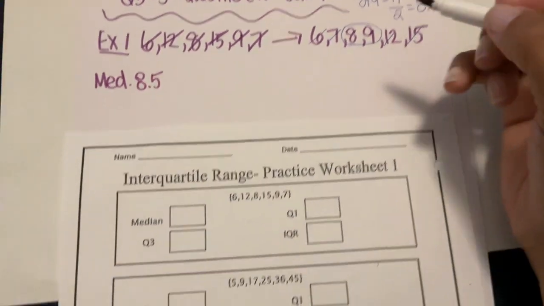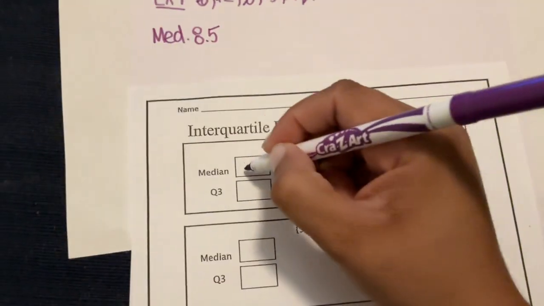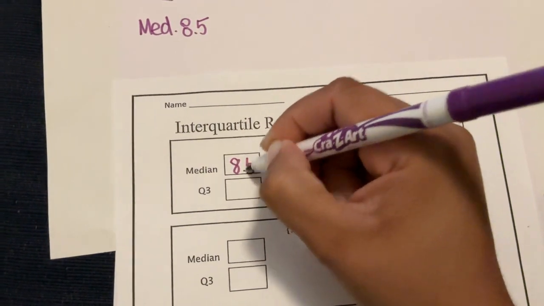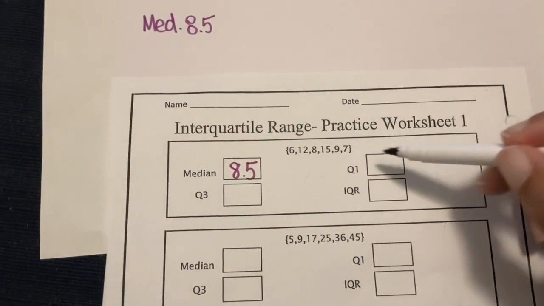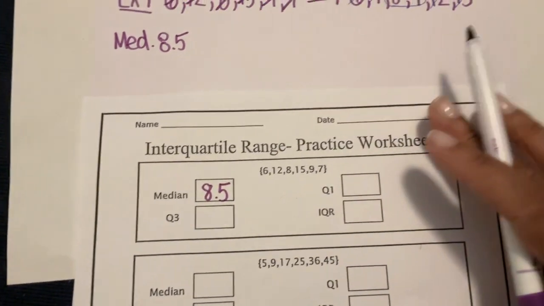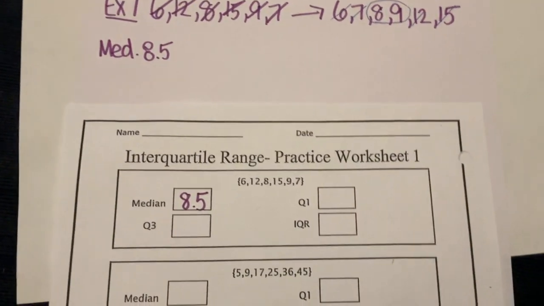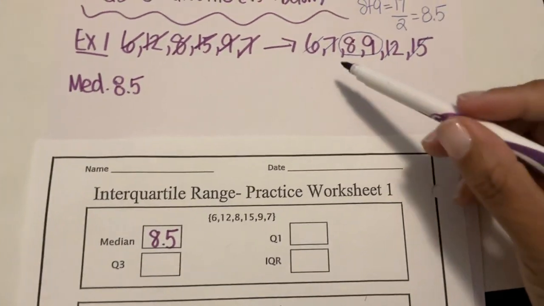We'll put it here because here's your median. Now, I need to find Q1 and Q3. Typically, that means we're just going to find the 25th percentile and the 75th.